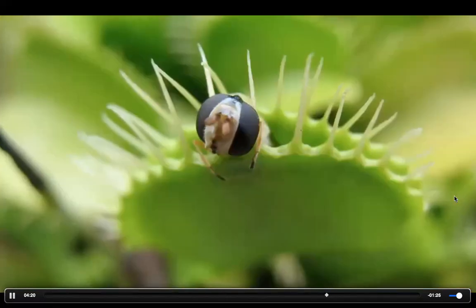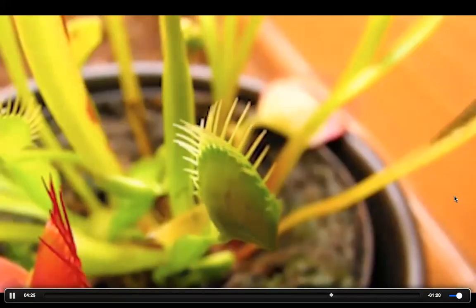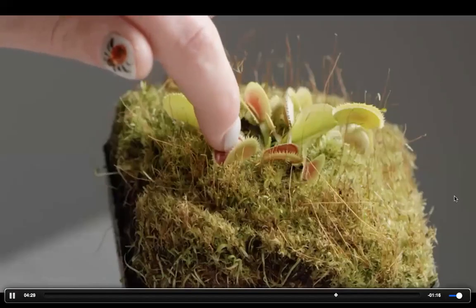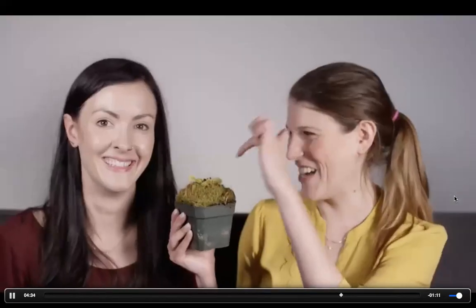Then the struggling prey needs to touch more hairs before the flow of digestive juices begins. This keeps the plant from wasting precious resources on a false alarm, like a floating speck of dirt or a curious human setting off the snare for fun.